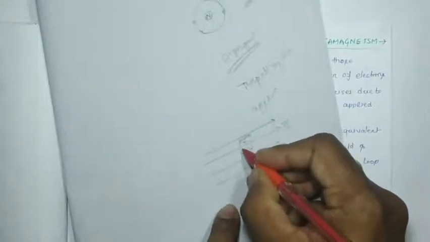Inside this material, the magnetic moments will be induced in the opposite direction to the applied magnetic field. This is the characteristic of diamagnetic material, and this phenomenon is called diamagnetism.